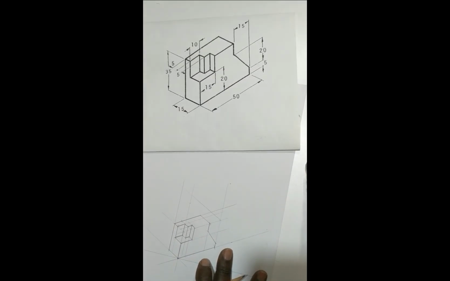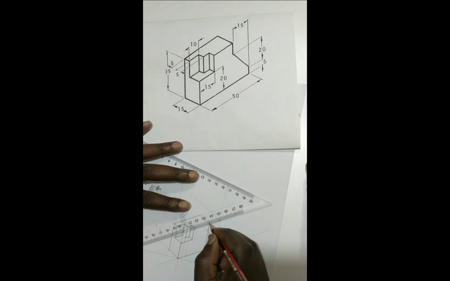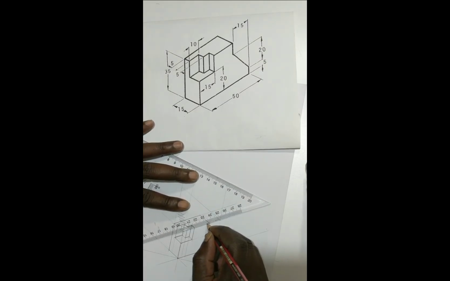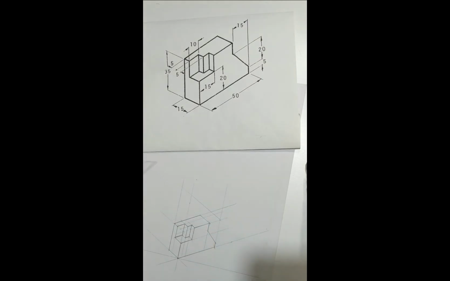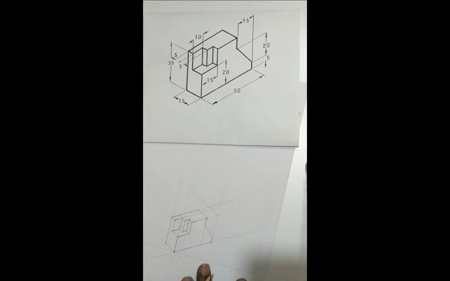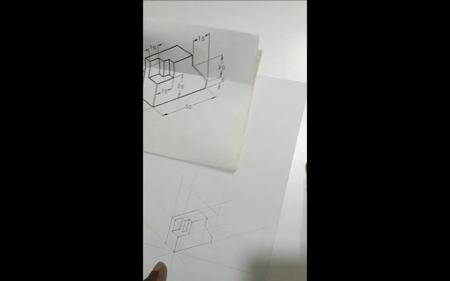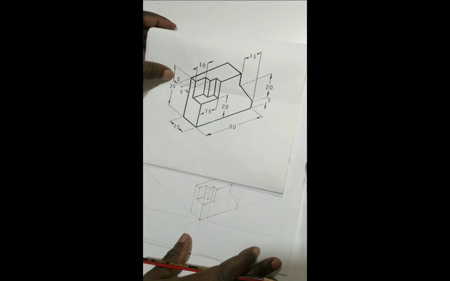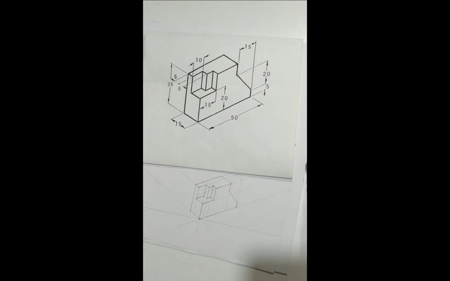So I've made the lines to be bold, and there you can see the figure. So they look the same. So that one has been drawn in isometric.